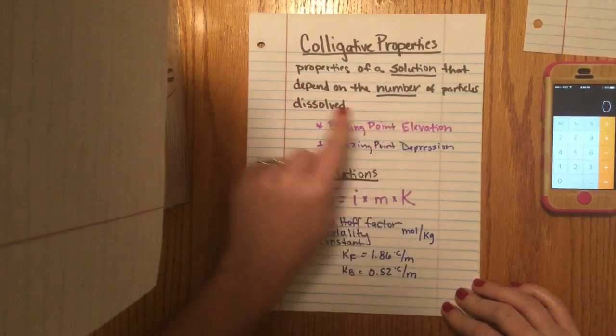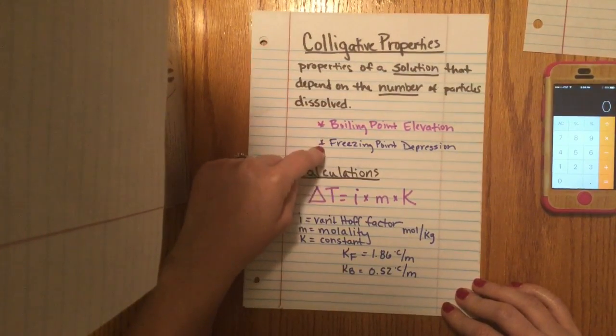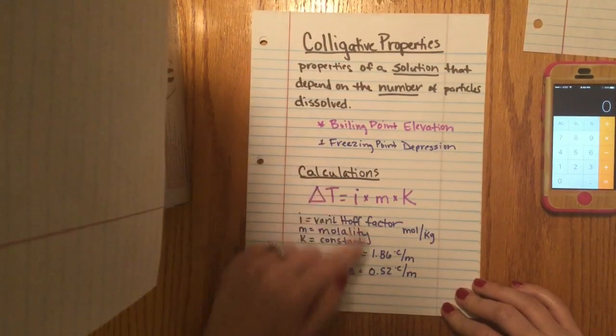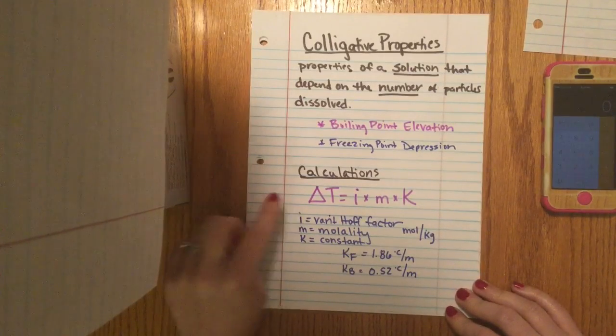that depend on the number of particles dissolved, and that'll do two things. It will elevate the boiling point and it'll depress the freezing point. What we're going to go over in this video is how to do the calculations. And so the first thing we need to do is understand the equation.